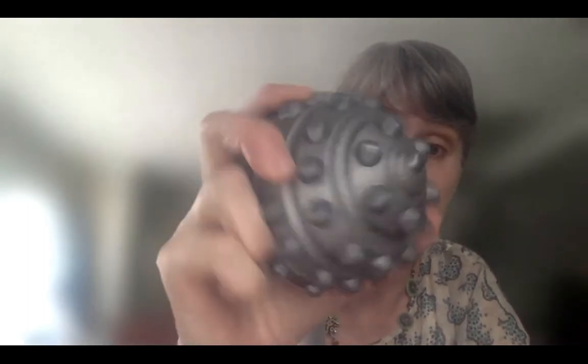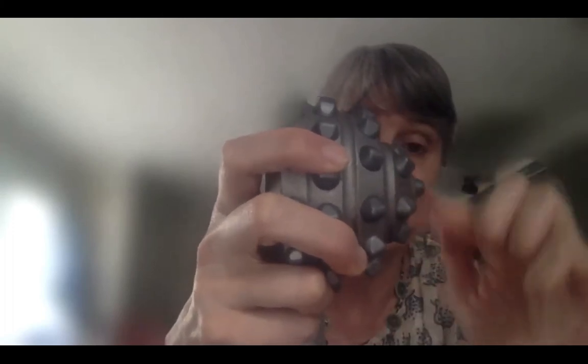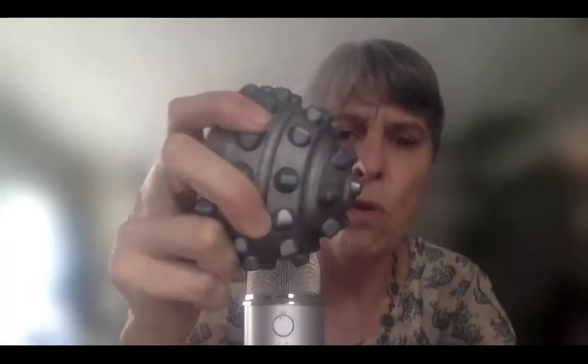So here we are right here. Oh, it's really heavy. It goes round and round. And these are the drill bits. So these are the bits that would have wrapped, and there would have been 4 of these in a circle for the core.